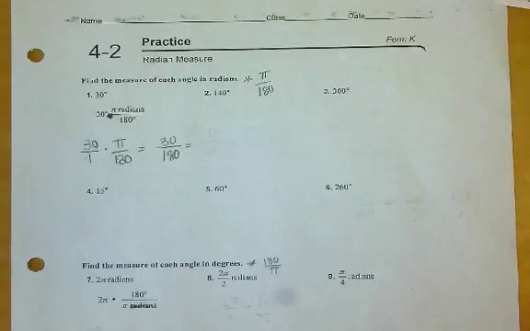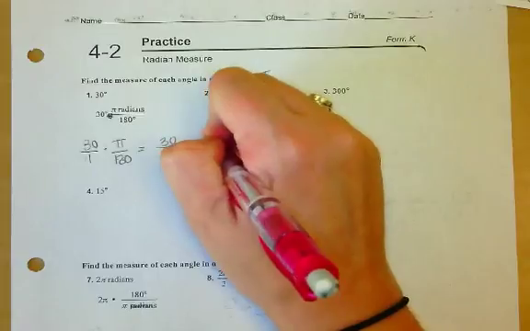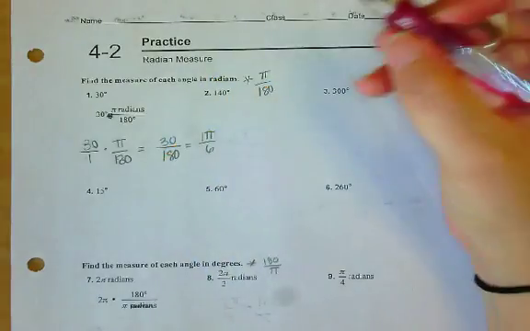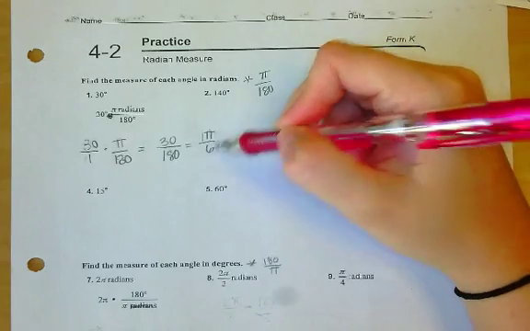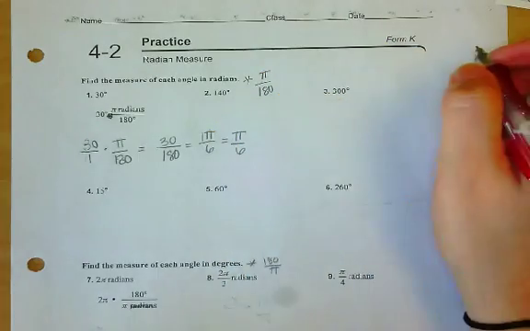So 30 divided by 180. Then I need to press math to a fraction, which gives me my solution in fraction form, which is how I need to leave it, and pi needs to go on top with my solution. So 1 pi over 6 is my solution, which simply gets written as pi over 6.